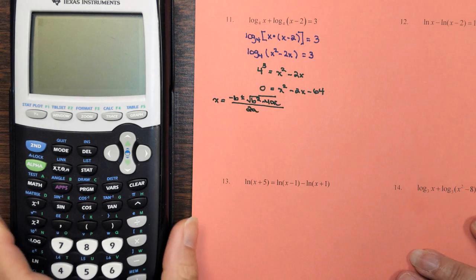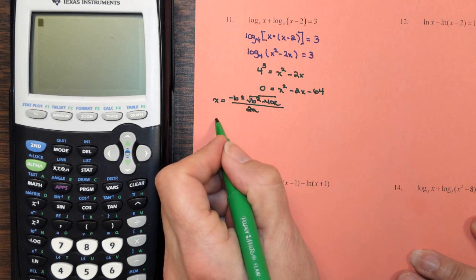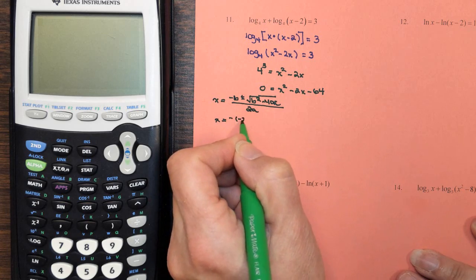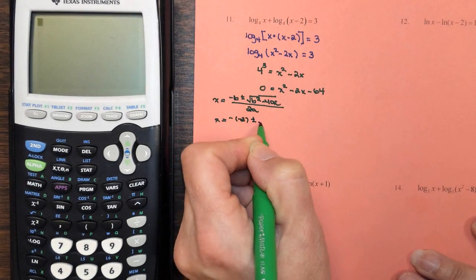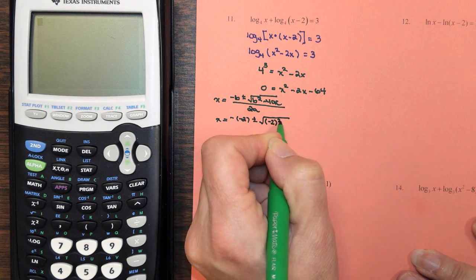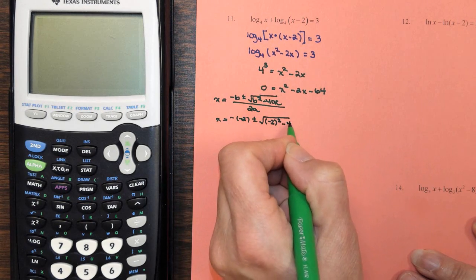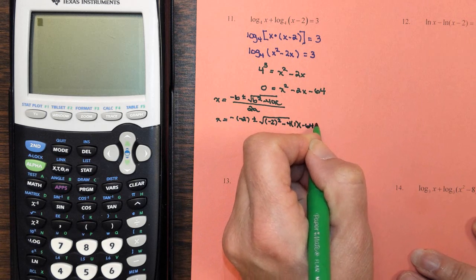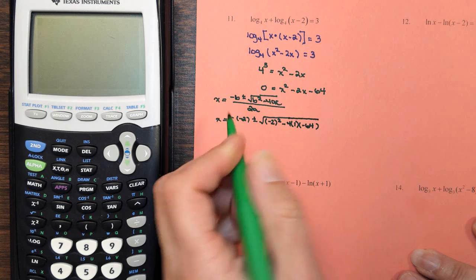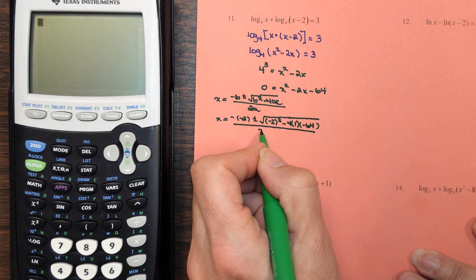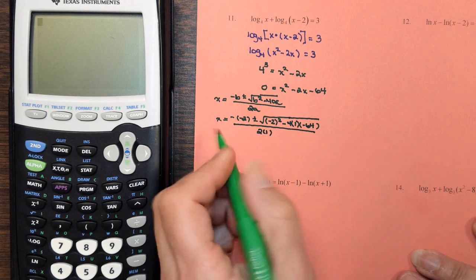So I've written the quadratic formula because I think it always helps to start there. I'm going to substitute in the opposite of negative 2, plus or minus the square root of, take the b, which is negative 2 squared, minus 4 times the invisible 1 times negative 64. You want to make sure that everything is listed under the square root that should be, and likewise that it looks as if we're dividing by the entire expression.